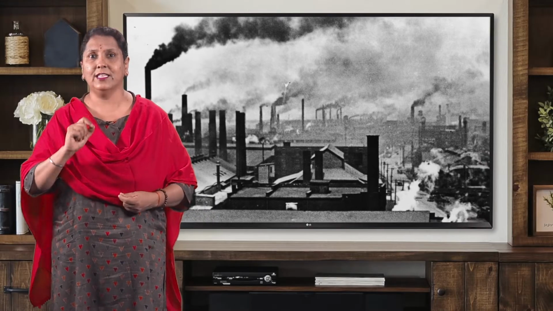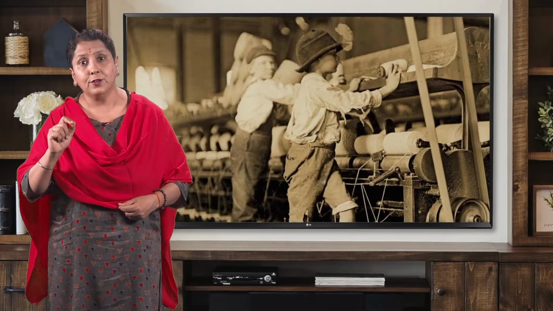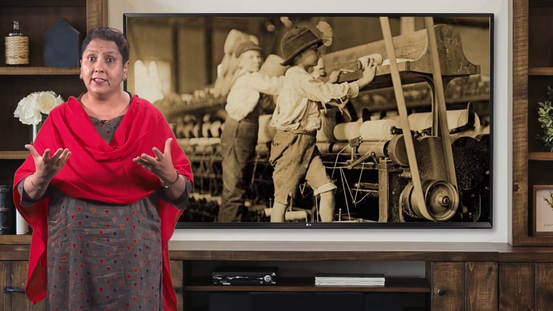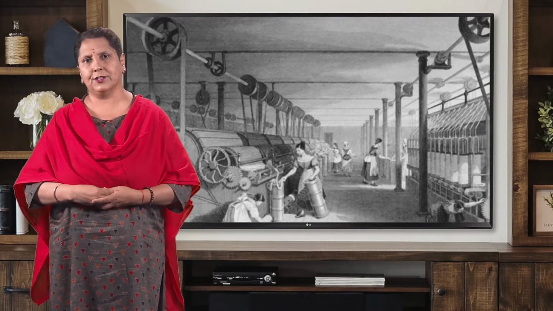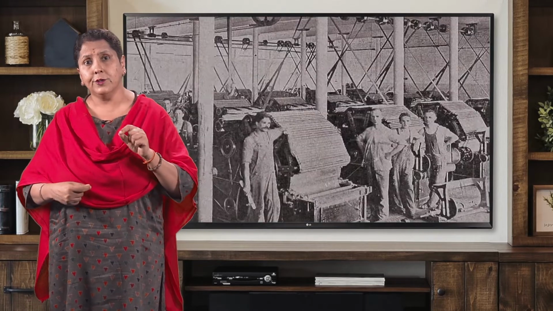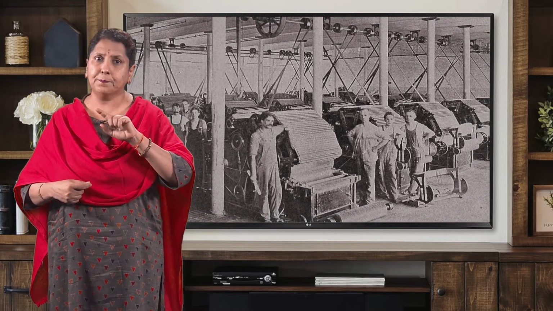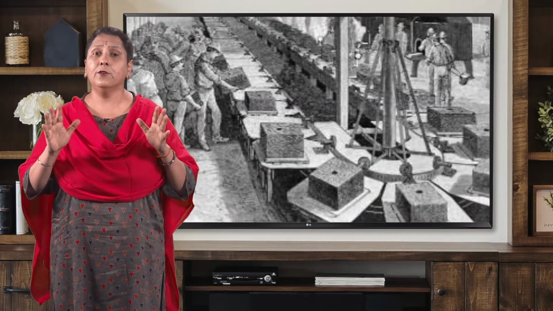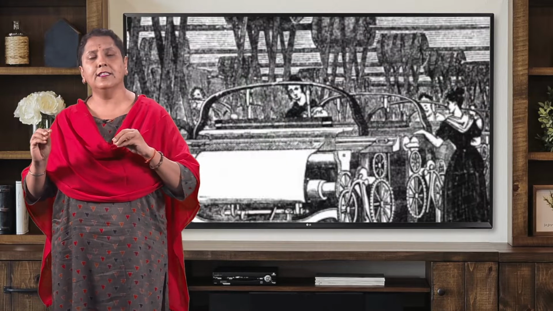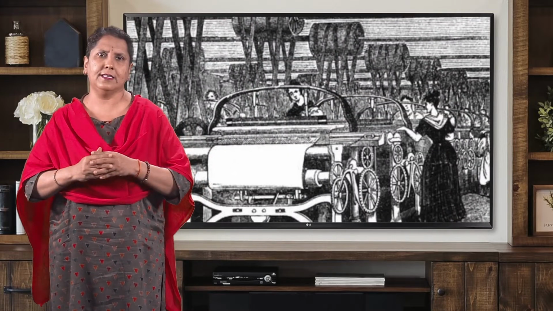So that is what, as I said, the shift from a farm-centric way of living to an industry-based way of living. This change was due to the introduction of new machines and techniques in textiles, iron making and other industries. The Industrial Revolution began in Britain and spread to the rest of the world, including the United States, by the 1830s and 1840s.